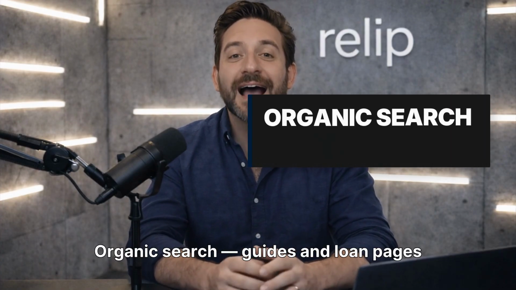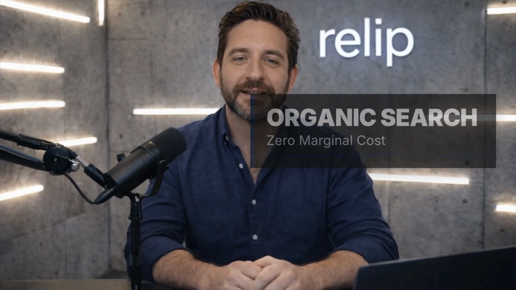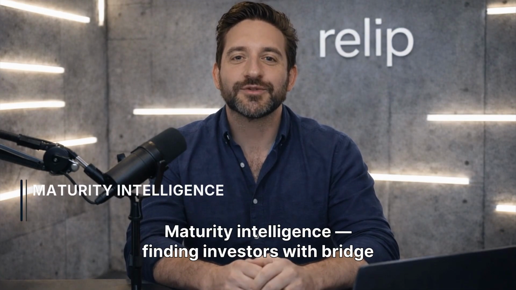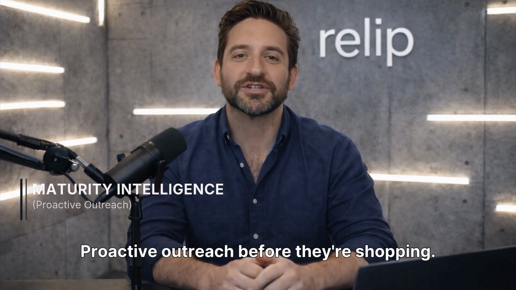Organic search, guides and loan pages that rank. Zero marginal cost once they're ranking. Maturity intelligence, finding investors with bridge or hard money loans about to expire. Proactive outreach before they're shopping.